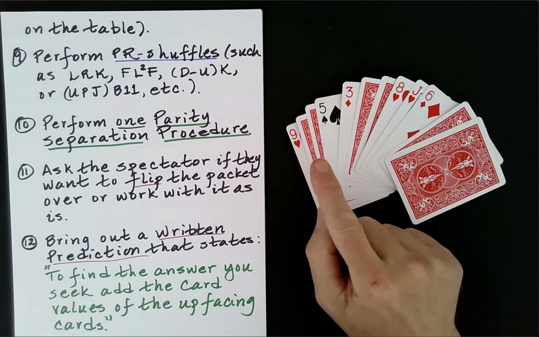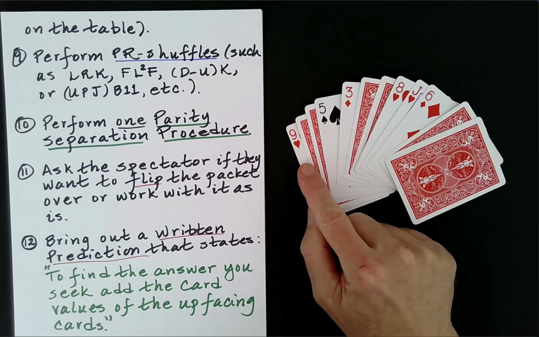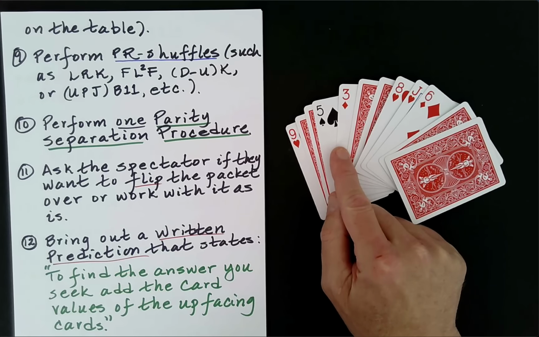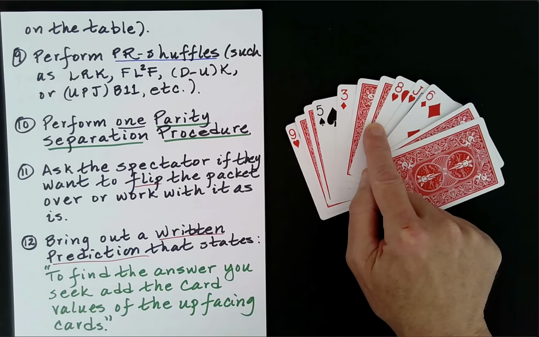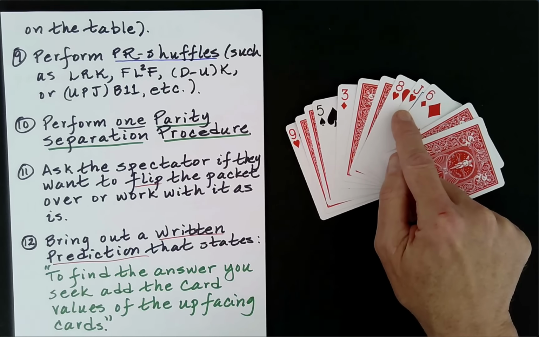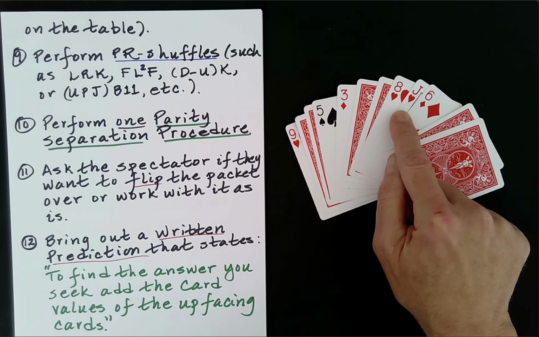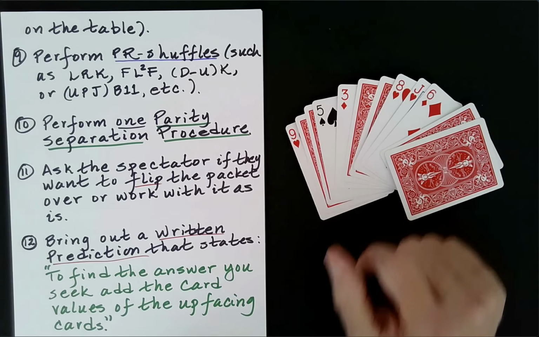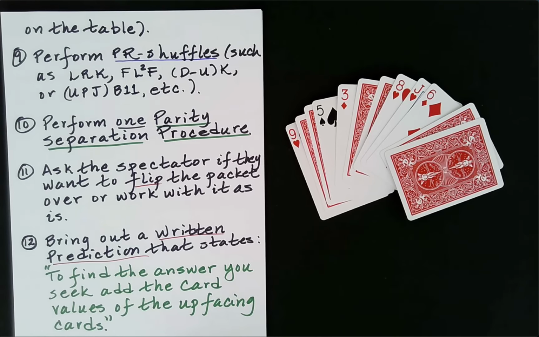Okay, so what do we have here? 9 plus 5 is 14, plus 3 is 17, plus 8 is 25, plus 11 is 36, 36 plus 6 is 42. 42 is the answer to life, the universe, and everything, okay? Just type it into Google and all-knowing Google will tell you that that's the case.